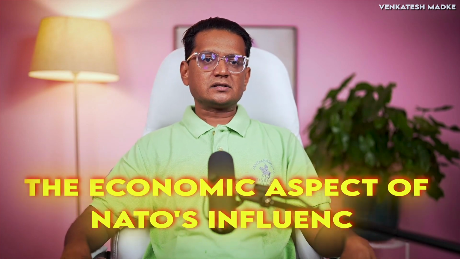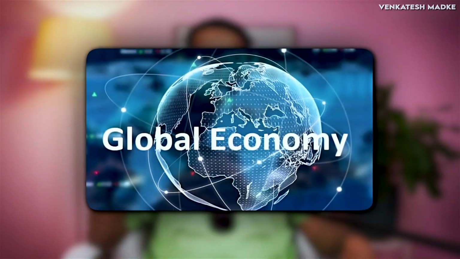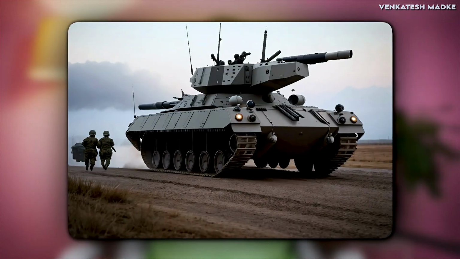Let's consider the economic aspect of NATO influence. NATO countries represent a significant portion of the global economy. This economic power translates into political and military influence. Economic sanctions coordinated by NATO members can have a major impact. It shows how NATO influence extends beyond just military matters.